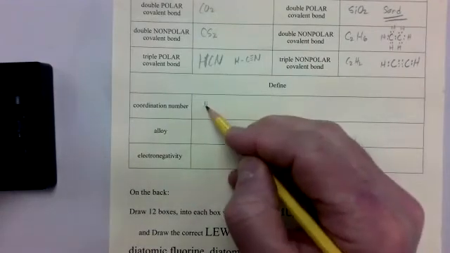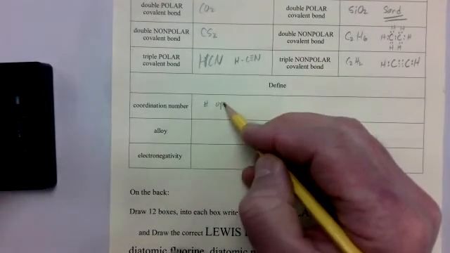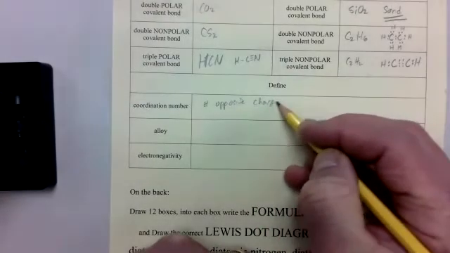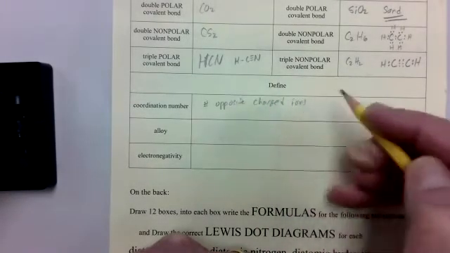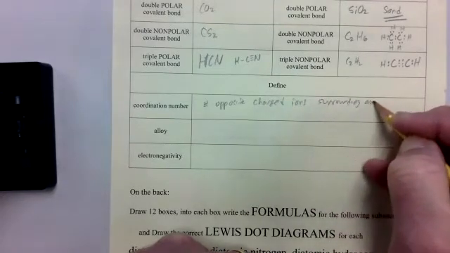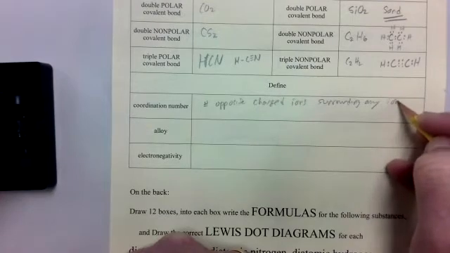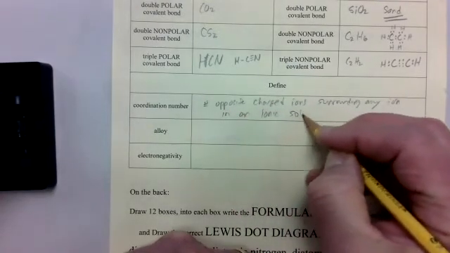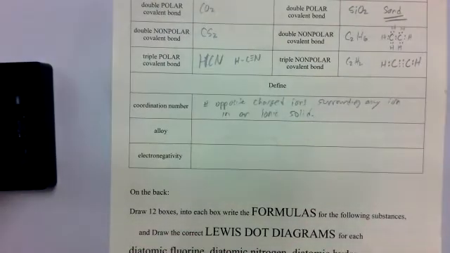Coordination number. This is the number of opposite charged ions surrounding any ion in an ionic solid. This helps determine the actual shape of the crystal.